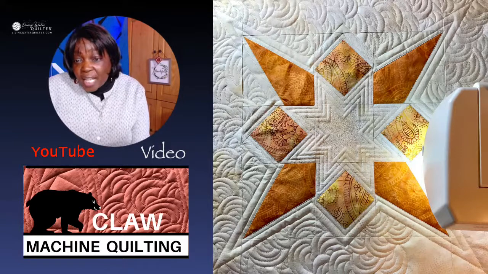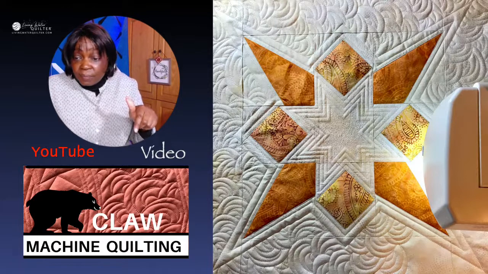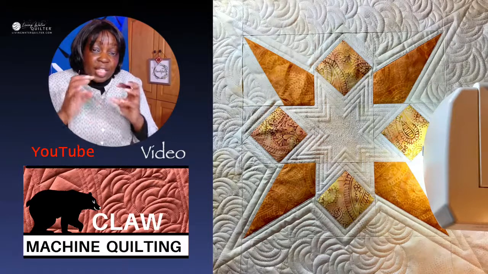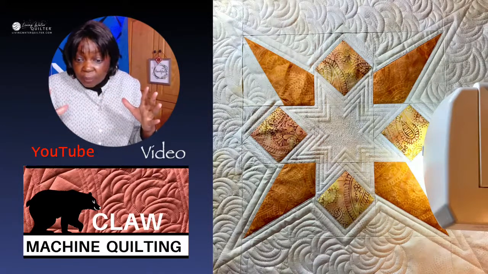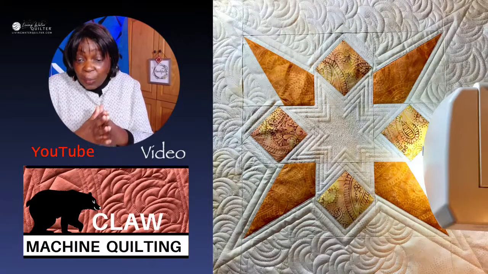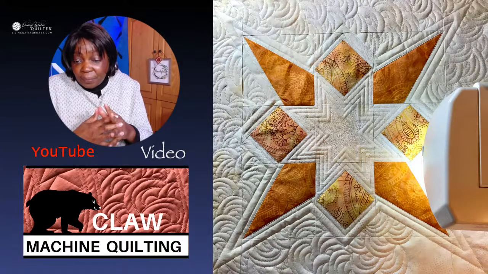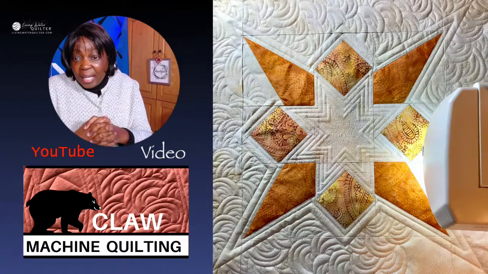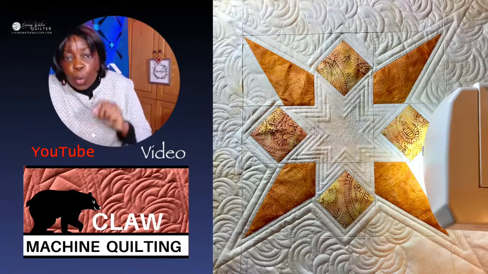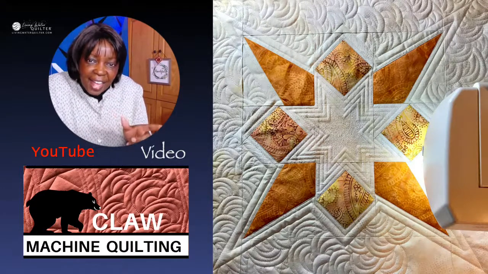Did you notice how many echoes are on the outside of the star? You see the difference between the number of echoes inside and outside the star? What a difference. Yes, Melissa. Just another way. Also, notice that the echo on the inside is 1/4 inch and the echo on the outside is 1/2 inch.